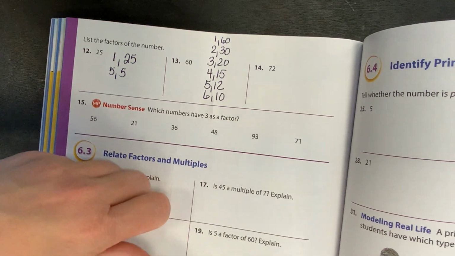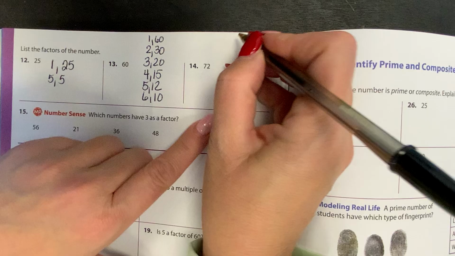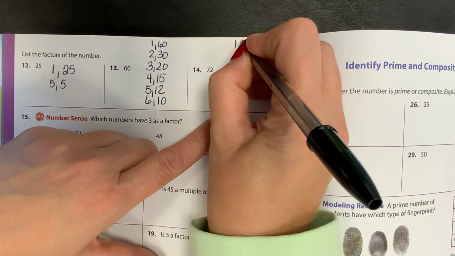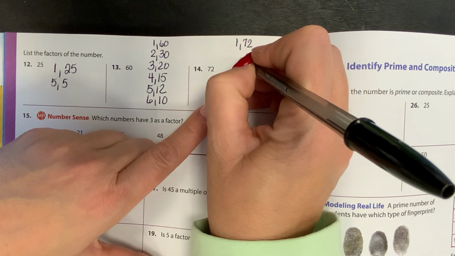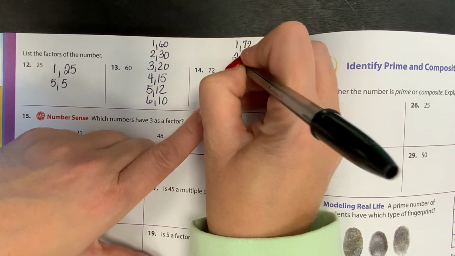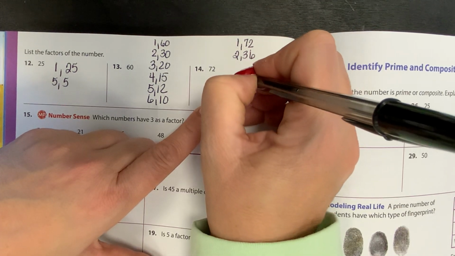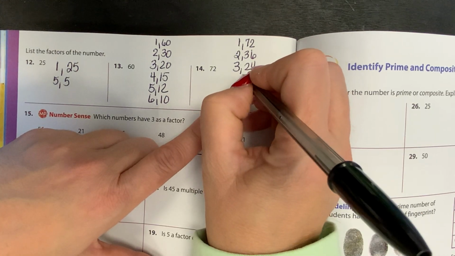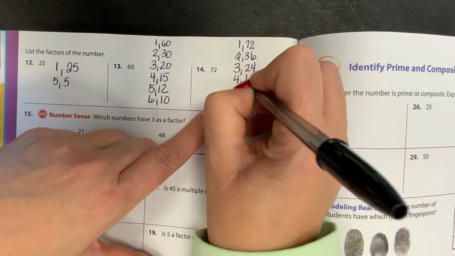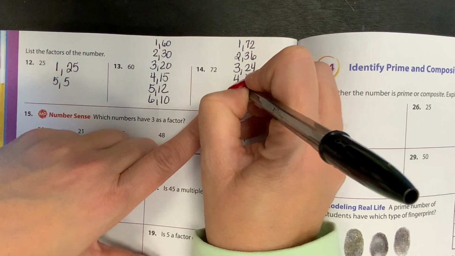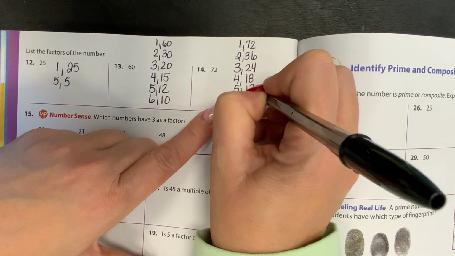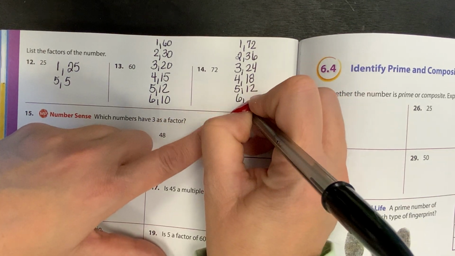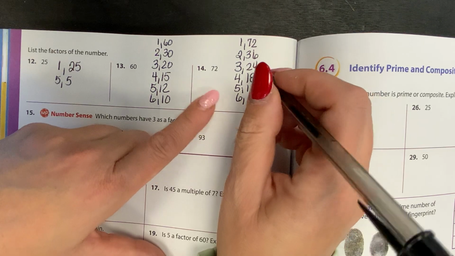72 looks about the same. Why do you think that they have so many factors? We'll talk about that when I get back. We've got 1 and 72. 2 and 36. 3 and 24. 4 and 18. 5 and 12. 6. Don't say it. I know what y'all are thinking.